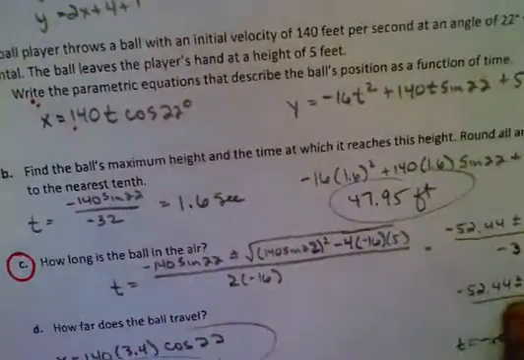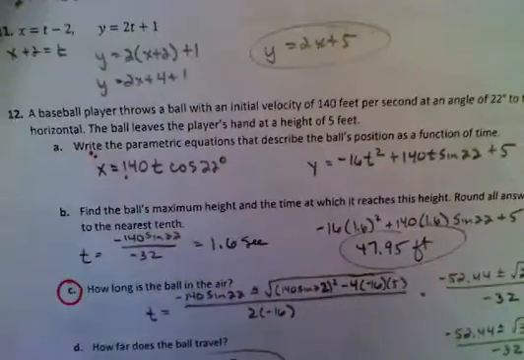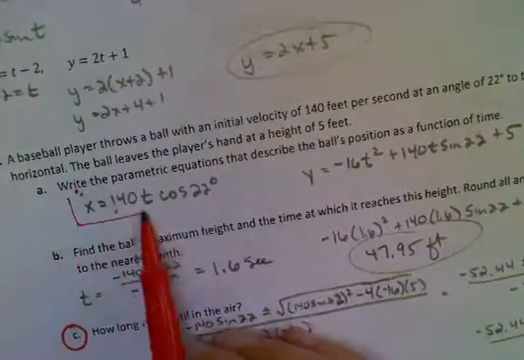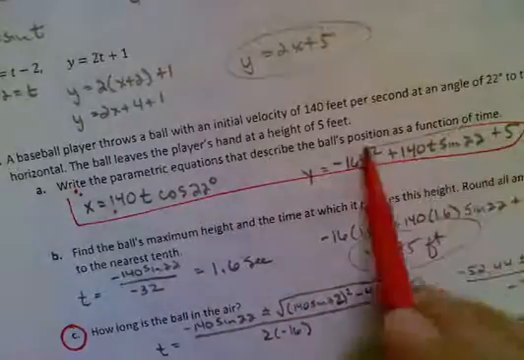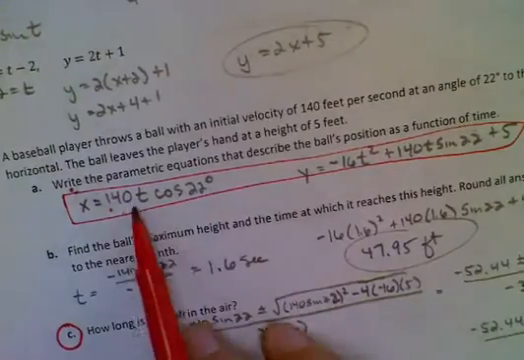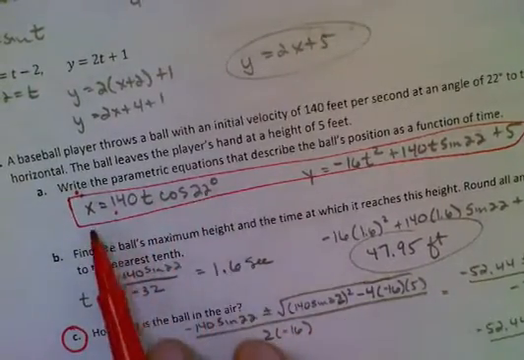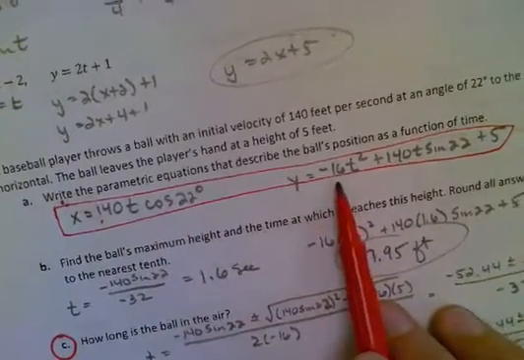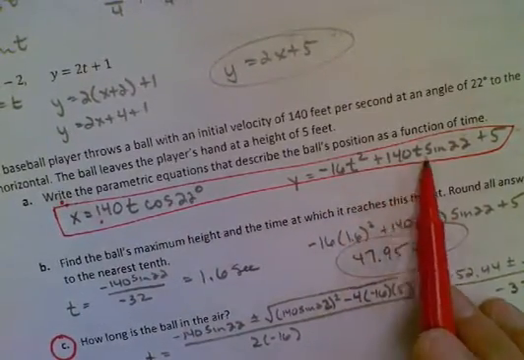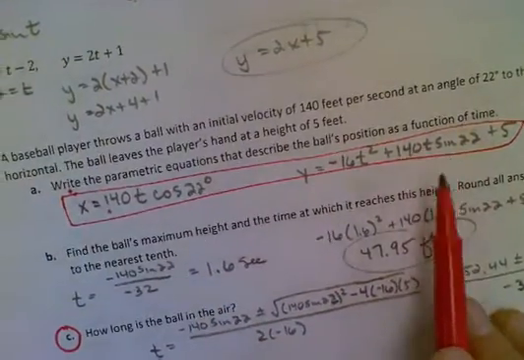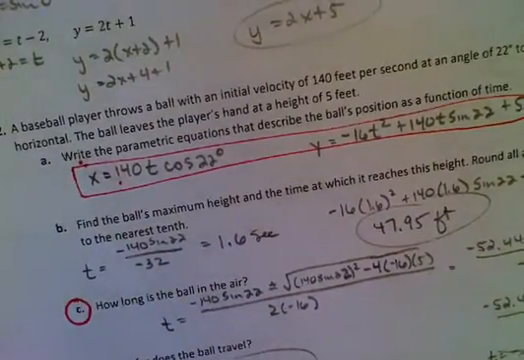Okay, and then what else is on the calculator part? The projectile motion. We did decide what we're going to do with that projectile motion: we not only give you the formula, but with the situation we give you, we're actually going to give you the set of equations. So you don't have to be able to plug those in. We'll tell you x equals 140t cosine 22, y equals negative 16t squared plus 140t sine 22 plus 5. We're going to give you that. You just have to be able to use it to answer these kinds of questions.